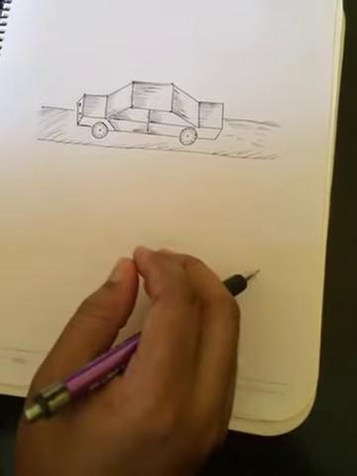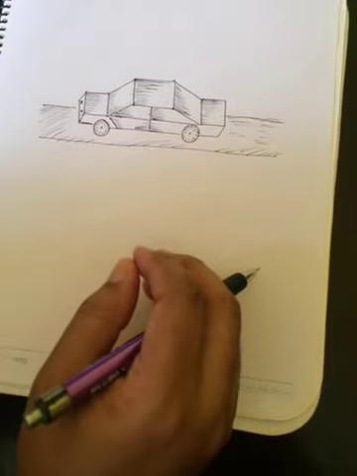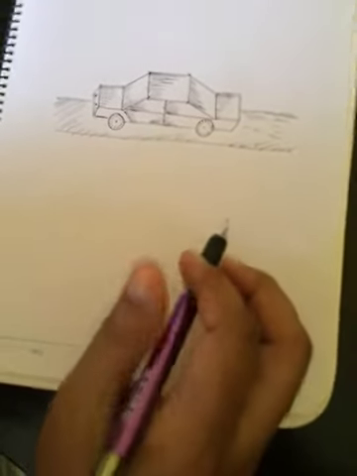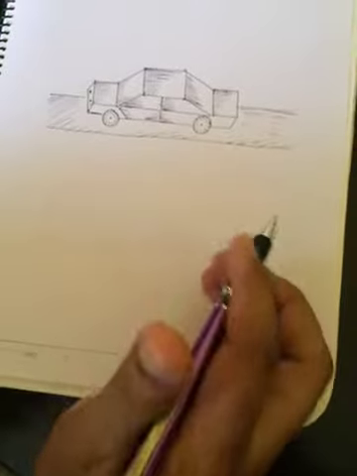That's it. It's very simple and easy to remember. So nothing's complicated.